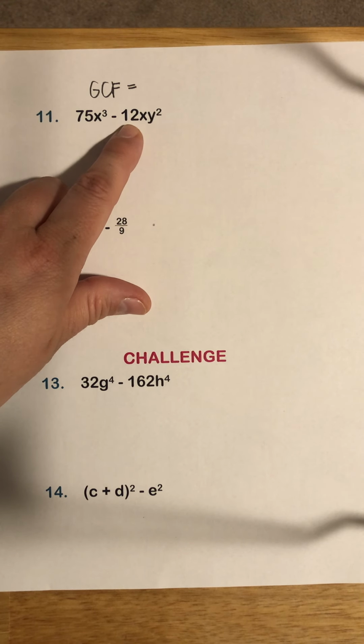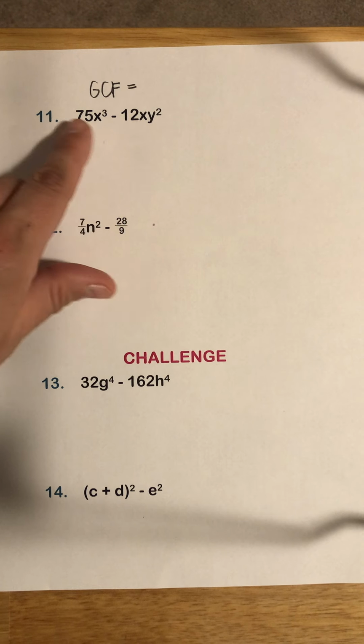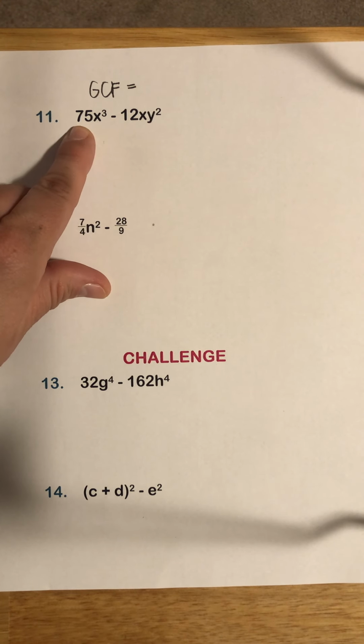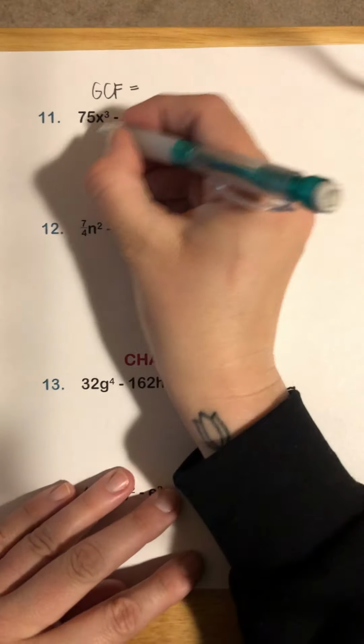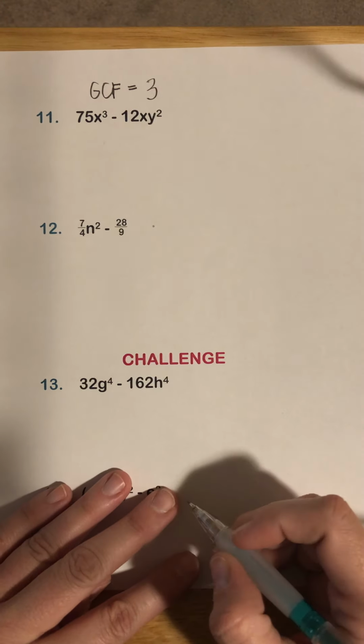Can 3 be divided by 3? Yes. So that means 12 can be divided by 3. Let's try this one. 7 plus 5 is 12. Is 12 divisible by 3? Yes. Okay, so definitely a 3 can go into both of those.